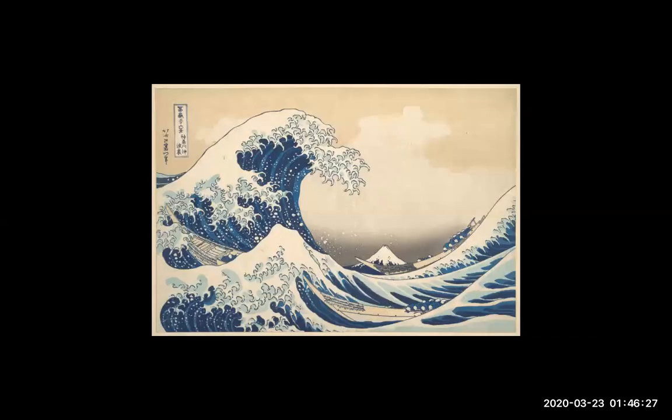Of course, Japanese prints were not always about prostitutes. This is arguably the most famous work of Japanese art in the world. In English, it is known as The Great Wave by Hokusai. I'm now going to play a video created by the British Museum, which will show you the process of making this print.